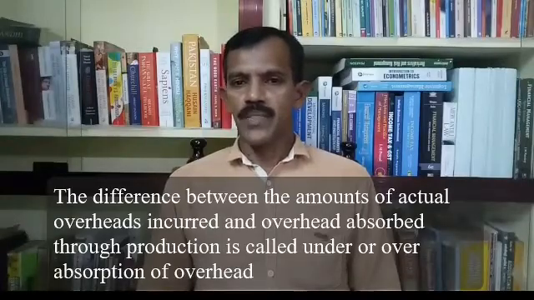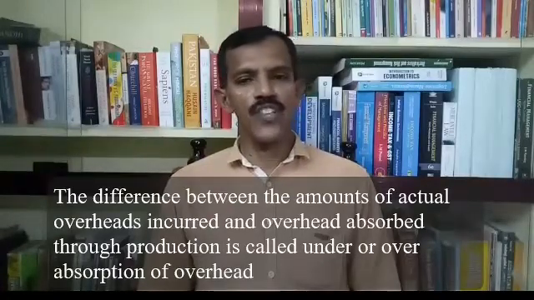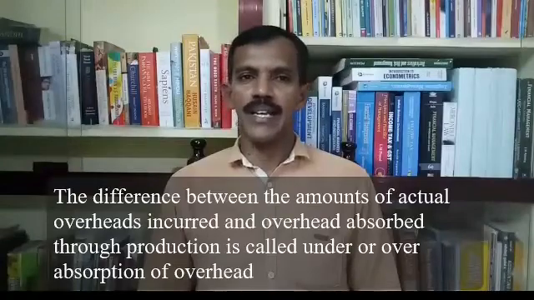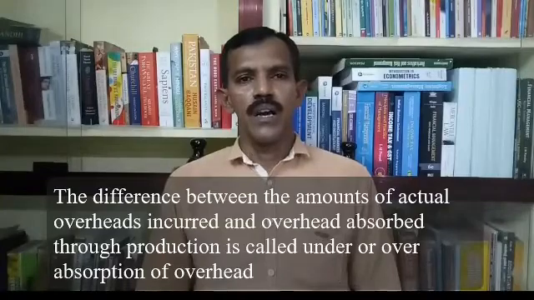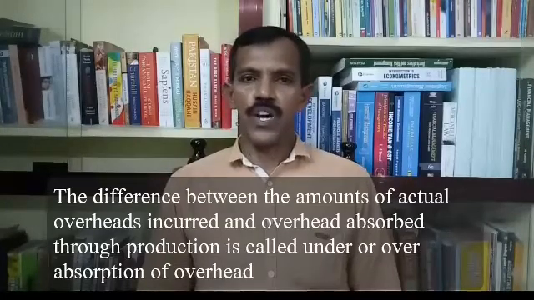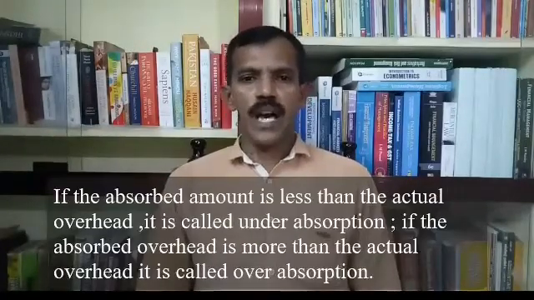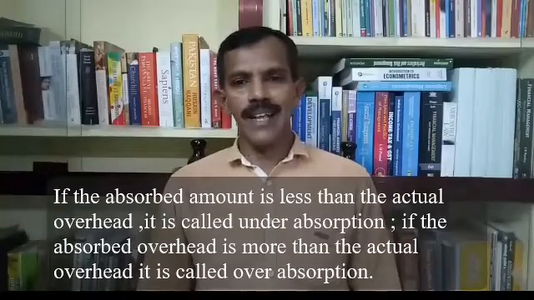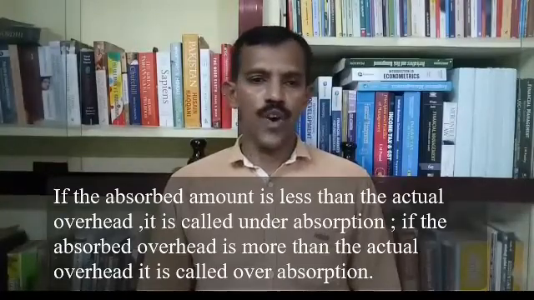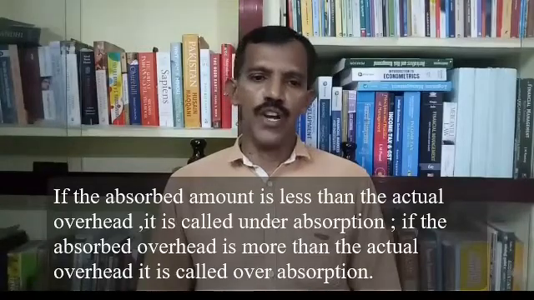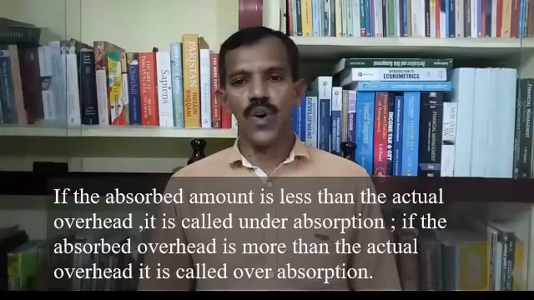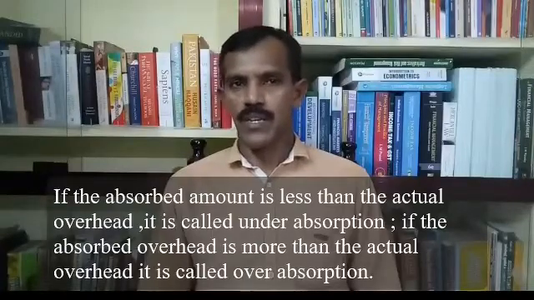I repeat it. The difference between the amount of actual overhead incurred and overhead absorbed through production is called over or under absorption of overhead. If the absorbed amount is less than the actual overhead, it is called under absorption. If the absorbed overhead is more than actual overhead, it is called over absorption.